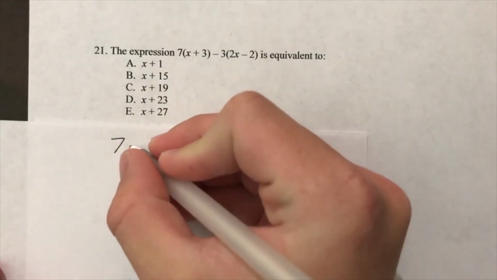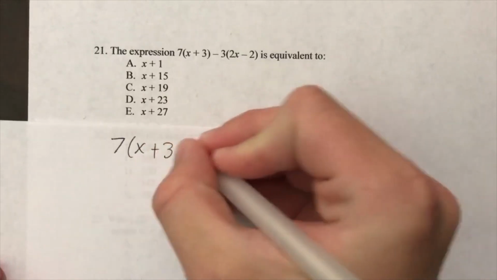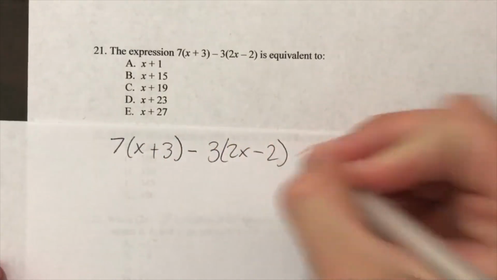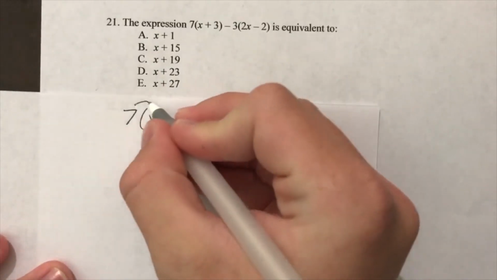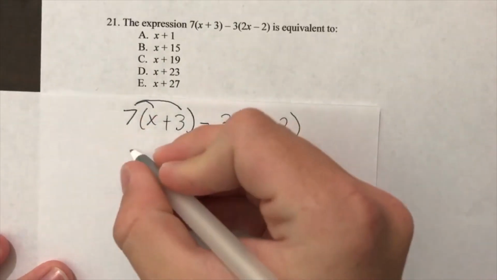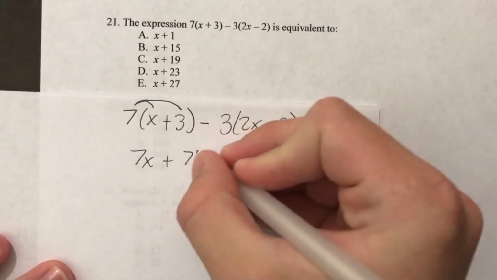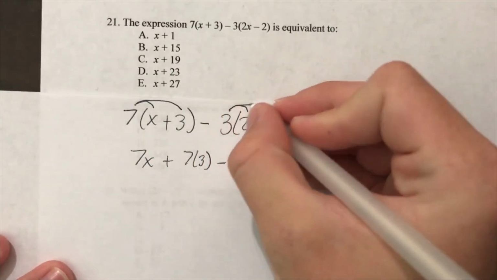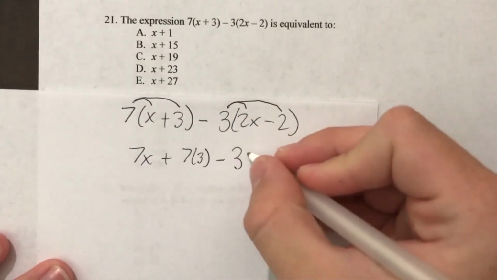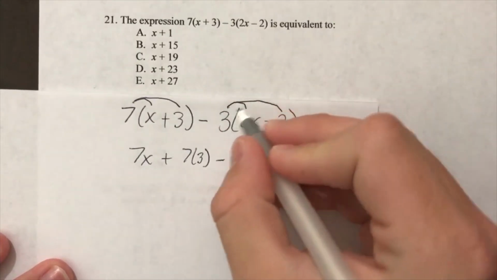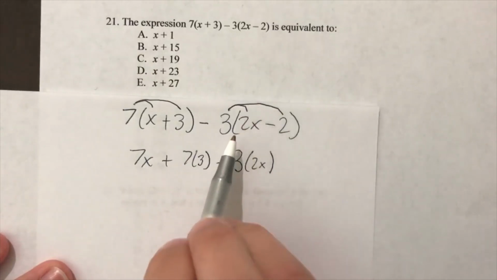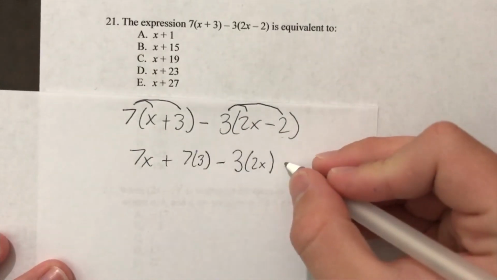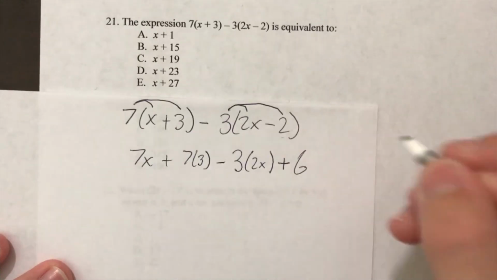So this one works on the distributive property. So let's see. First, we got to distribute to both of these, right? 7x plus 7 times 3 minus 3 times 2x. And now this is the important part. This is where they're trying to trick you. Minus 3 times minus 2 is going to be a positive 6, right? So plus 6.